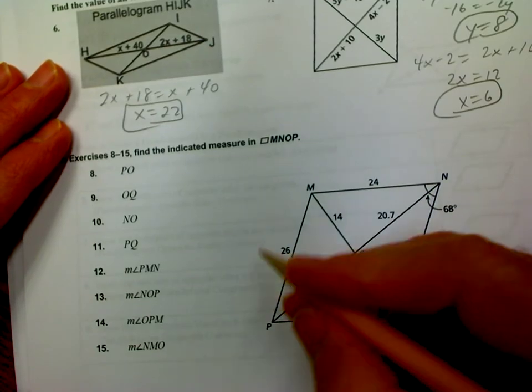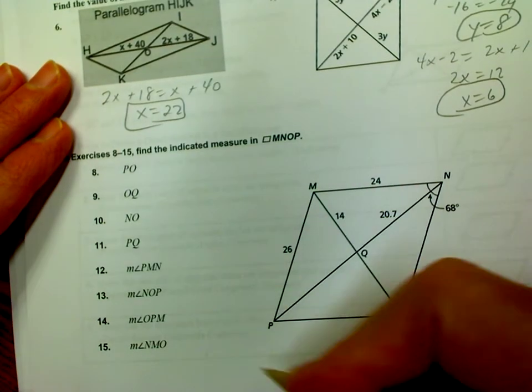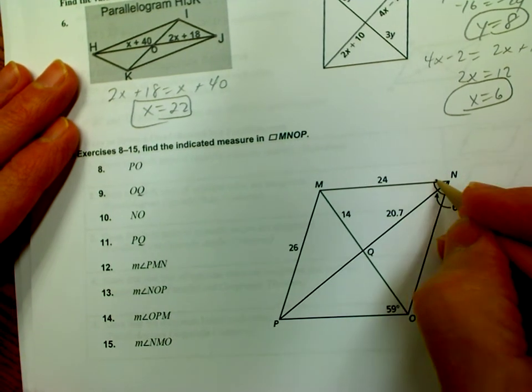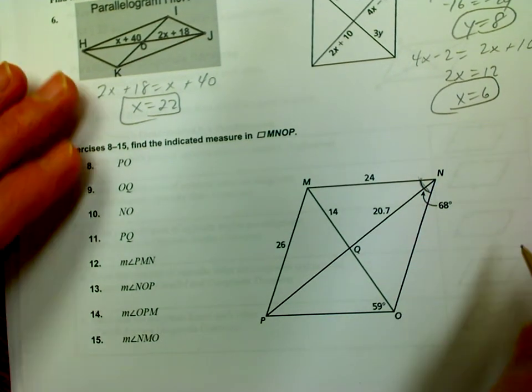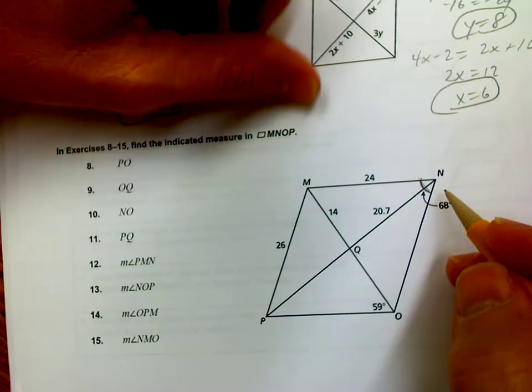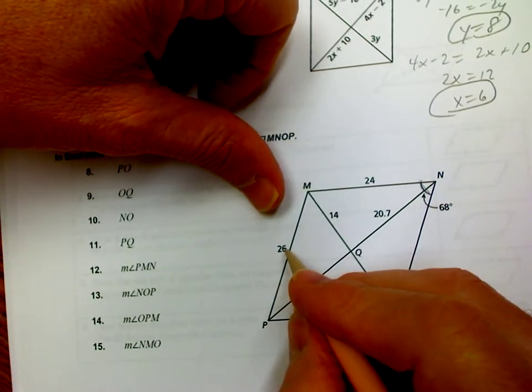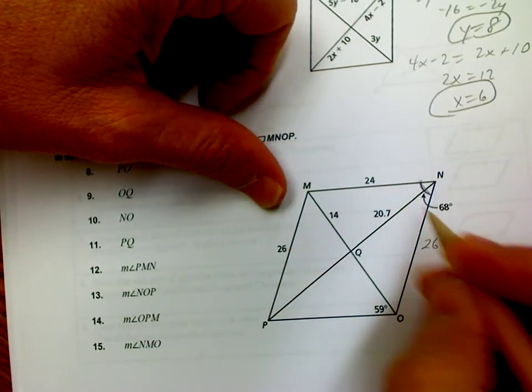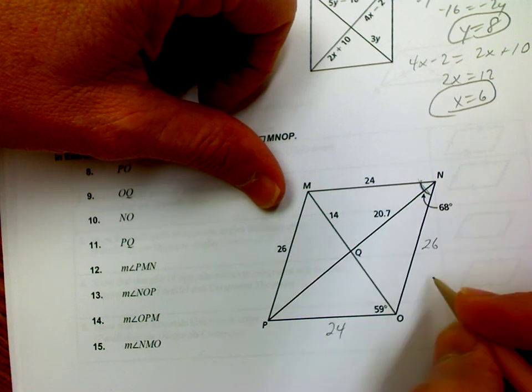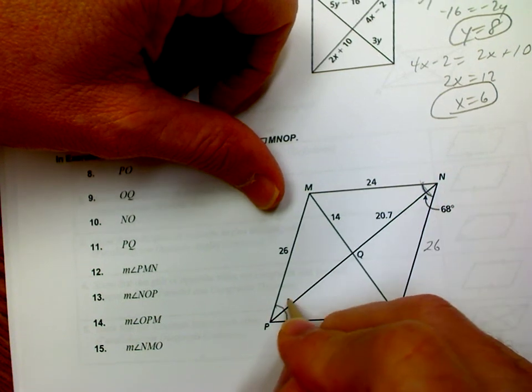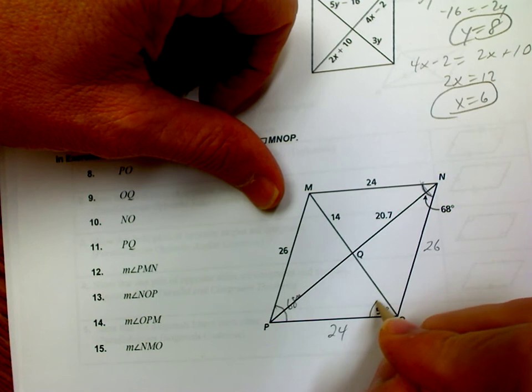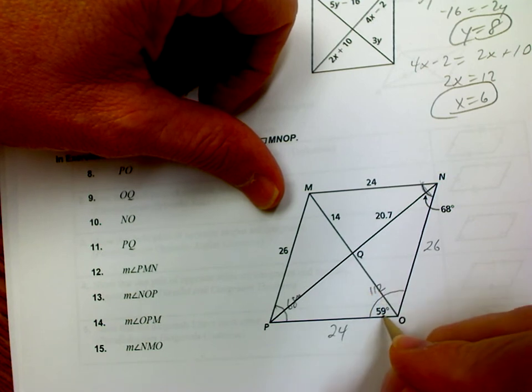Now spend a little time to see how many of these things you can fill out in this entire picture. And this 68 is this whole angle. Okay, I'm going to hope you did that. Now, some obvious things you can see, 26 opposite, that's 26, 24, and 24. 68, that whole thing would be 68, which means this whole thing is 112 to make 180, which makes this angle 59 and 53.